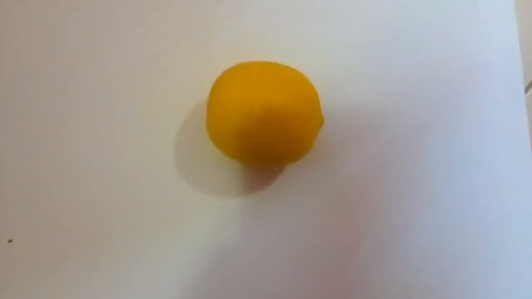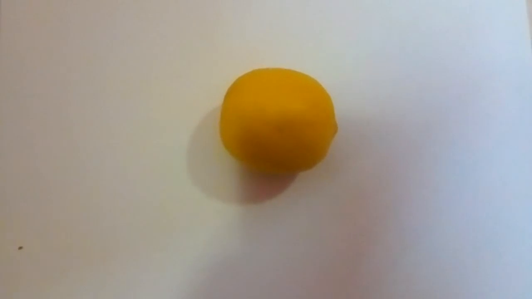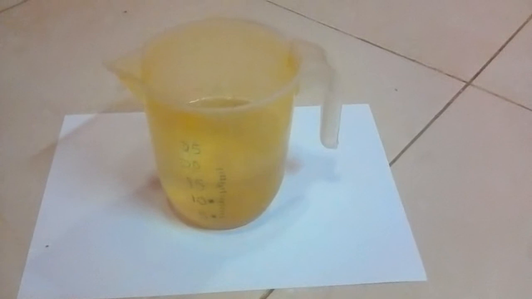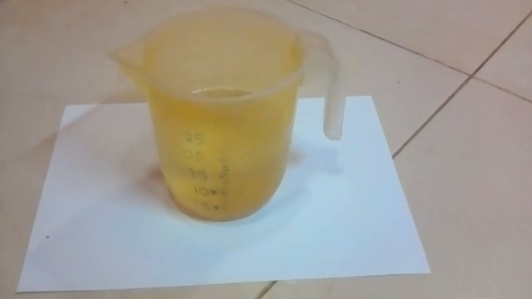Let me demonstrate to you how we are going to measure the density of an irregular object. We are going to use a lemon as our irregular object because it's not a perfect object. It's not a perfect oval shape, not a definite shape. We are going to need a measuring cylinder.